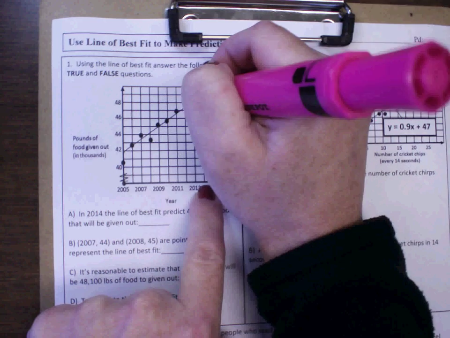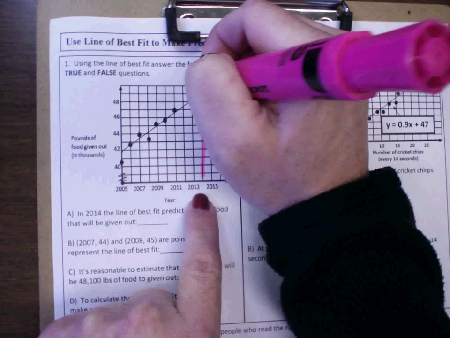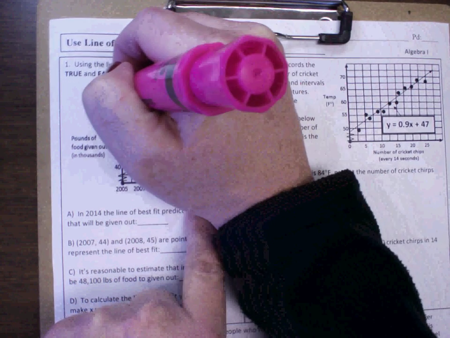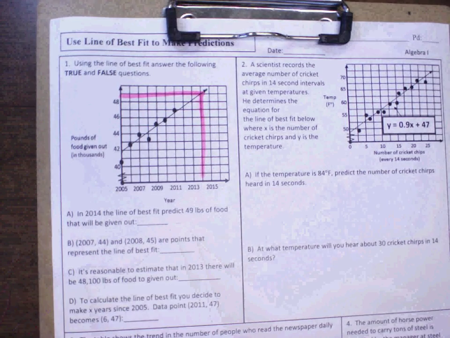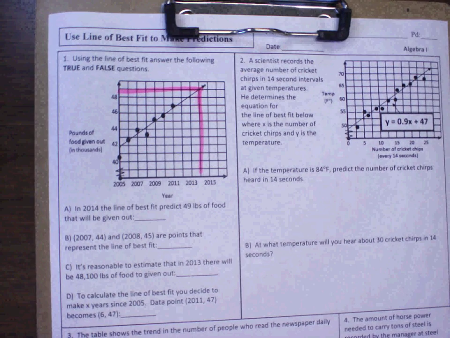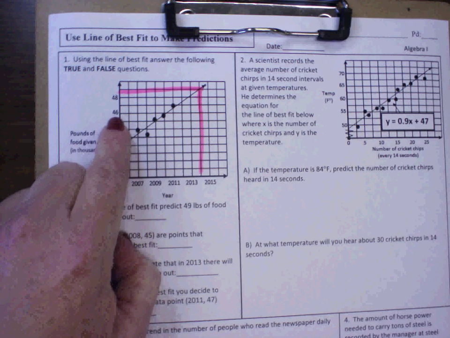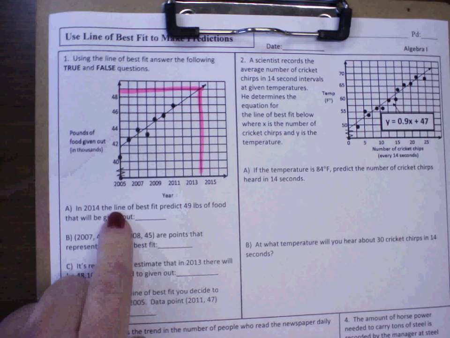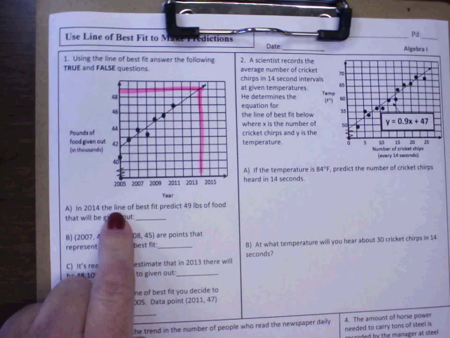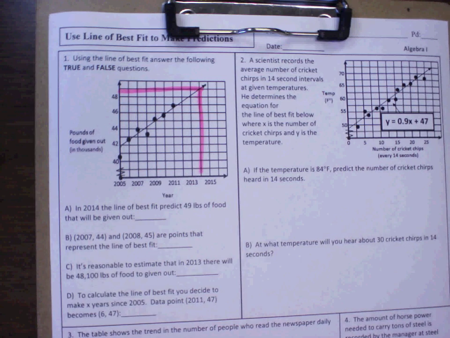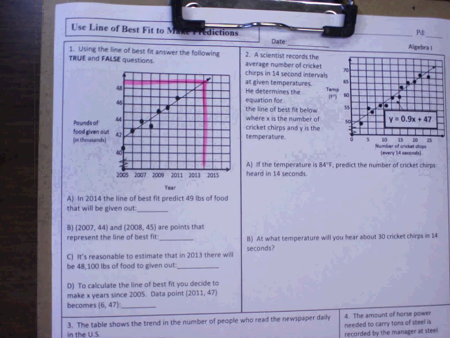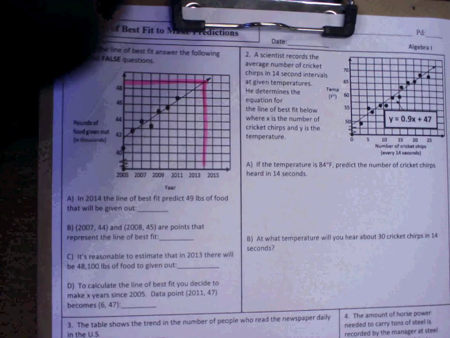Go up and then go to the left, correct? Would that be 49? All right, so this would be true.